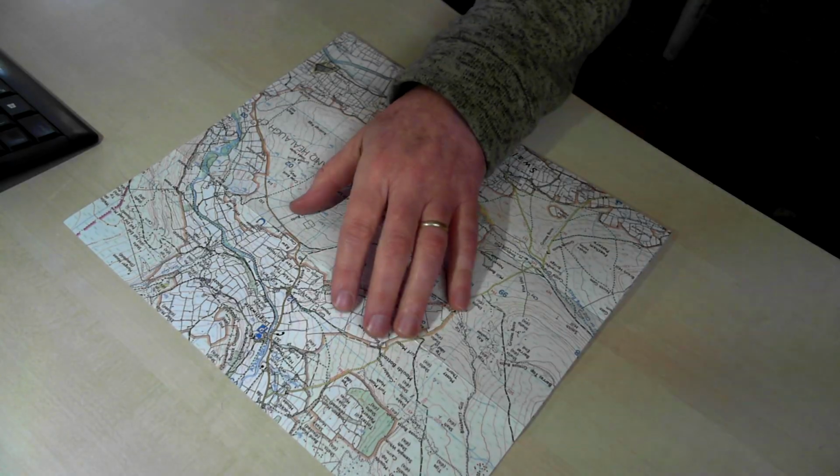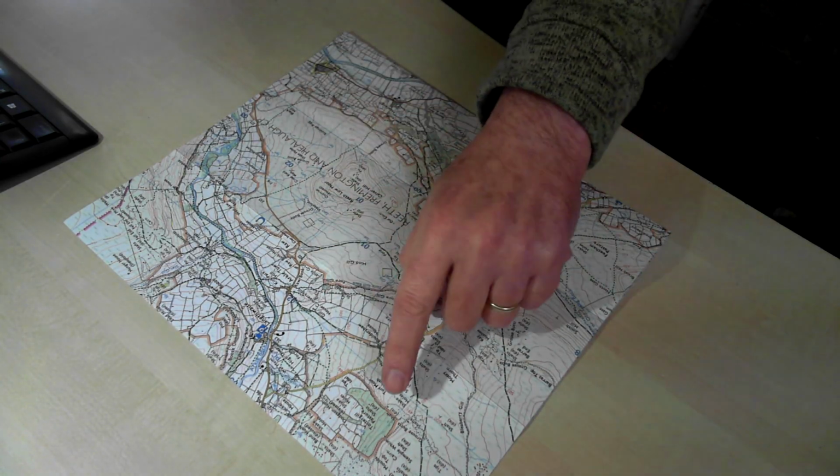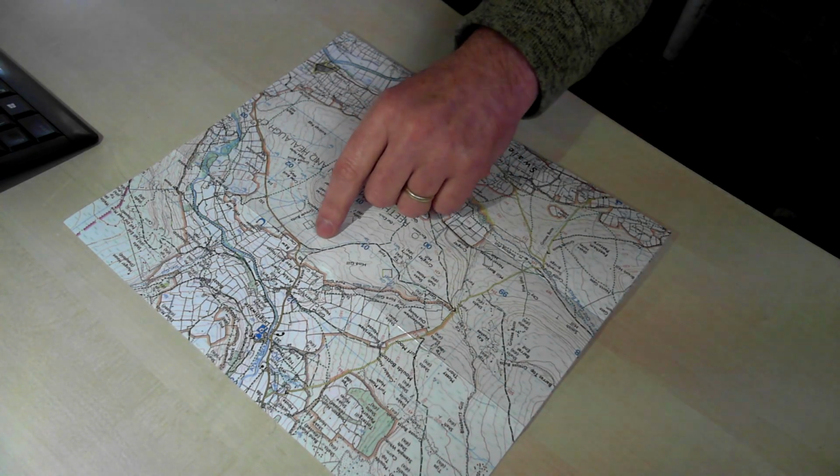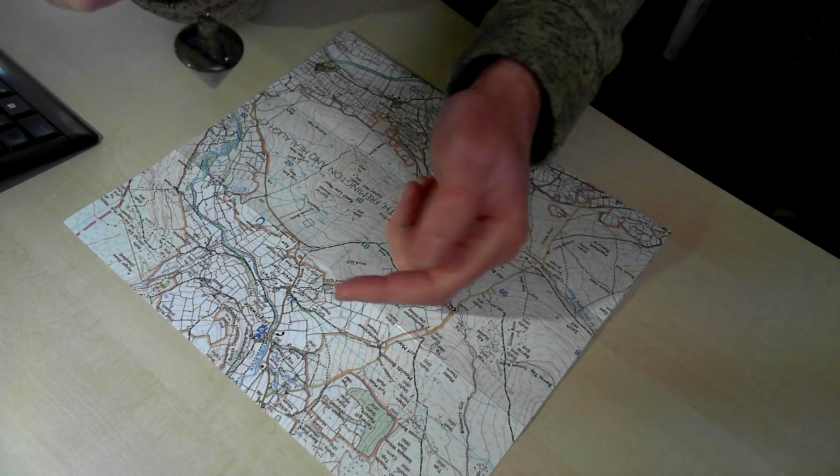Now this is a little section of an ordnance survey map of the area where we live. And what I'm going to do is just to demonstrate how one way of working with the map is to use your finger as a pointer, and what will happen is that the pendulum will give a positive response when the finger hits the point that we're looking for. Okay, so dowsing is fundamentally about using your intuition and connecting to whatever it is you're looking for.